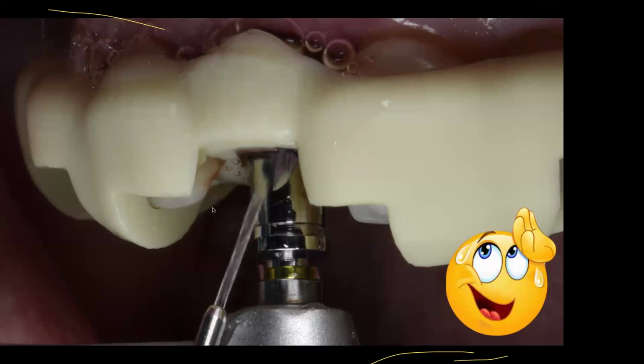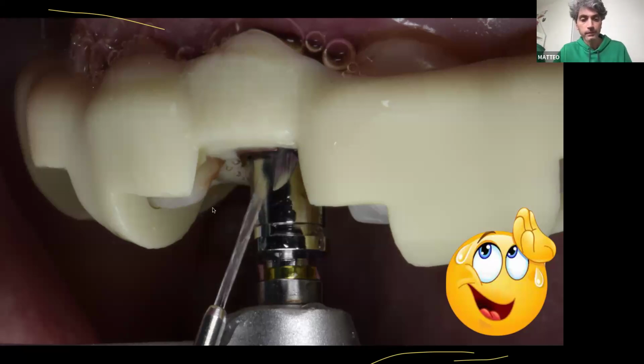So, in conclusion, normally you have always to start drilling crown down. Okay, crown down. First, the interference, the coronal interference, then the middle part of the bed, and then the apical part of the implant bed. In this way, this system works fantastically.